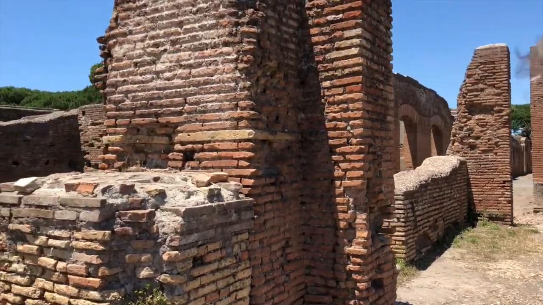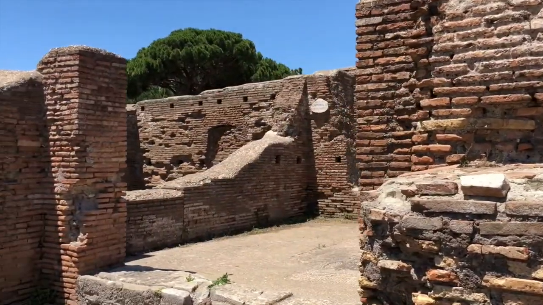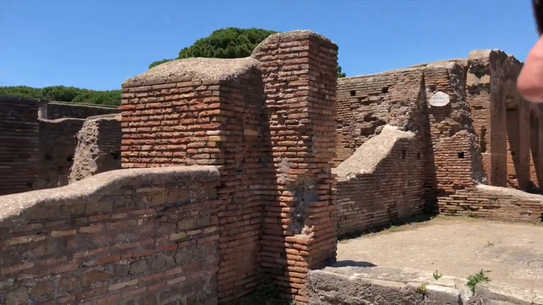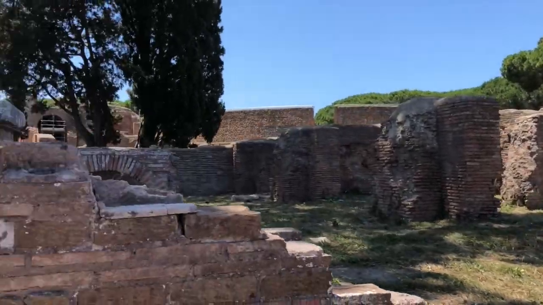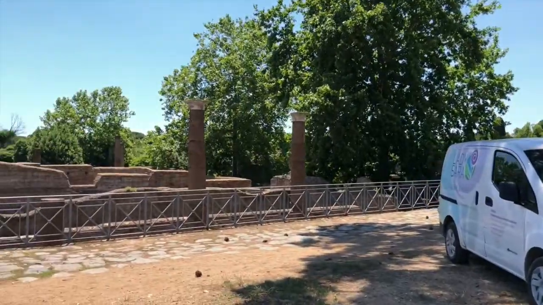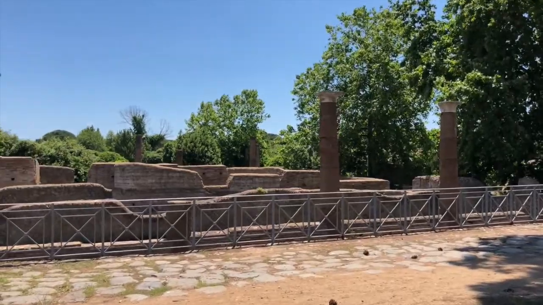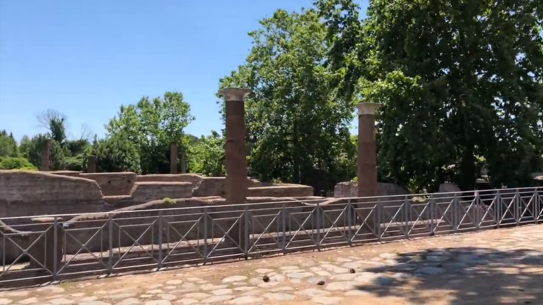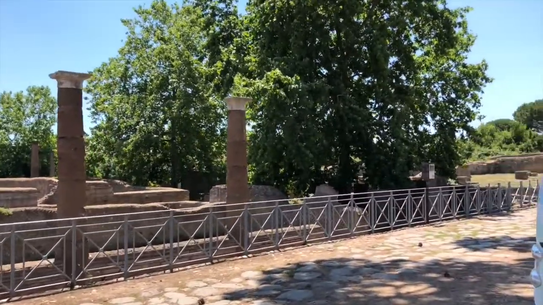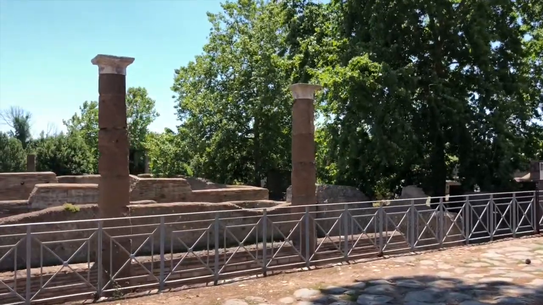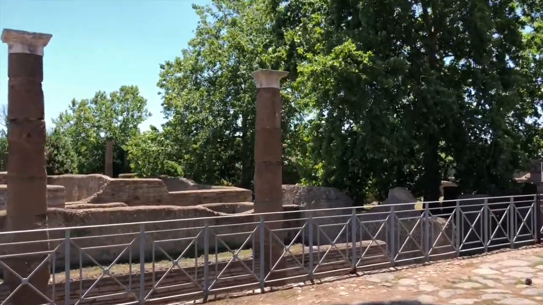And keeping on going along the Decumano Maximo, we are approaching the theater, which today, of course, is a reconstruction of what it used to be.